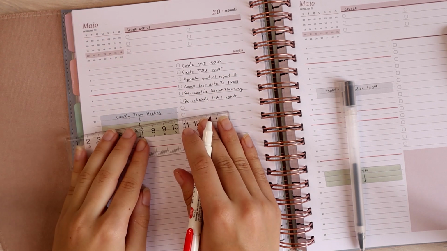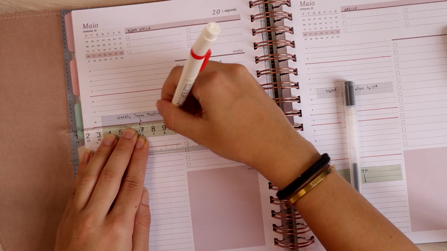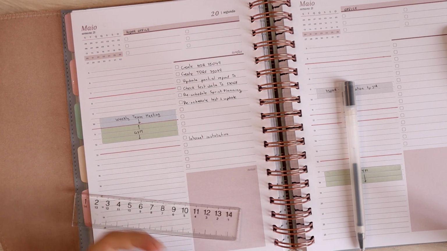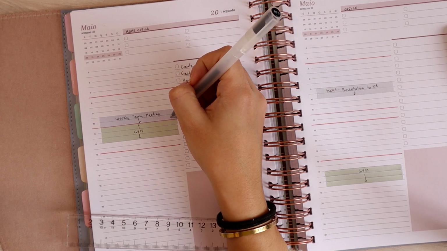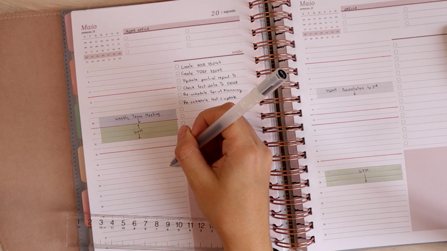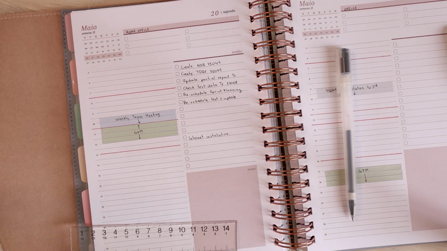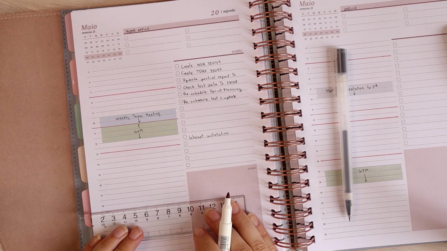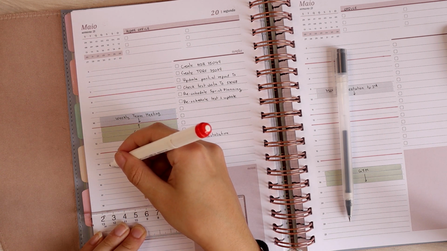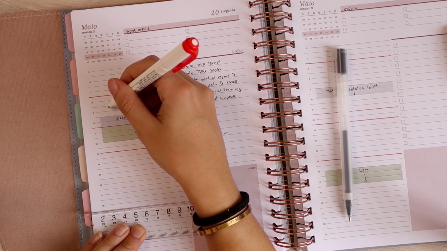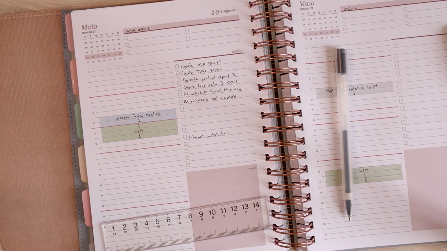There you go. And I'm going to do this right here as well, just to mark that I'll be stopping work at this time. Okay, so I need to do 8 hours and a half. So this is going to be 1 hour, 2 hours, 3 hours, 4, 5, 6, 7, 8 and a half. So I'll be stopping at 7 o'clock. Right? 1, 2, 3, 4, 5 and a half, 6 and a half, 7 and a half, 8 and a half. Exactly. So at 7 I'll be stopping.